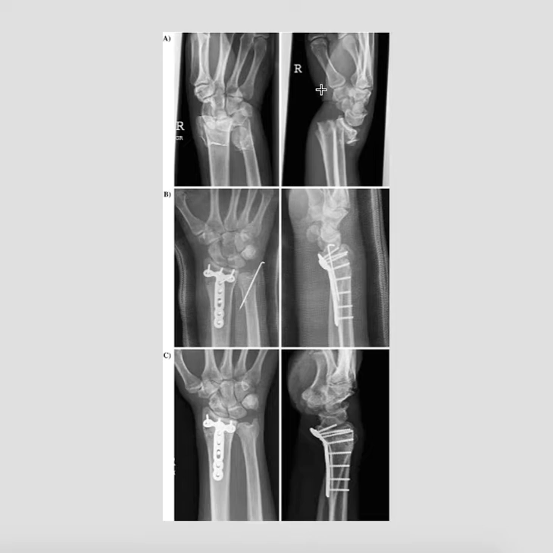So you see the line here and then the line here, and they're definitely not even in the same place. So I'm assuming that this was put back to at least a provisional reduction in a cast or a splint, and then this person was indicated for surgery, and you see here now the length has been restored. The distal radius is once again higher than the ulna.